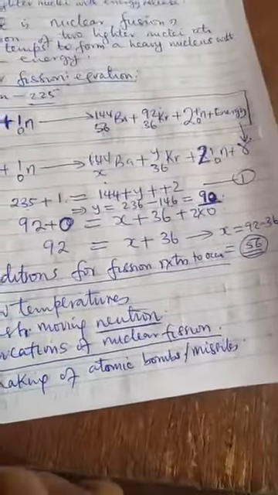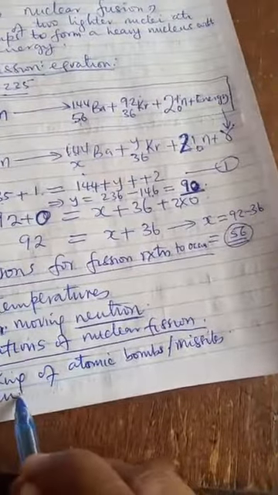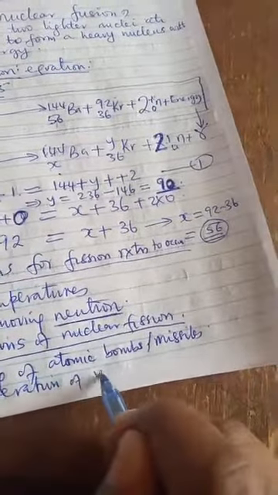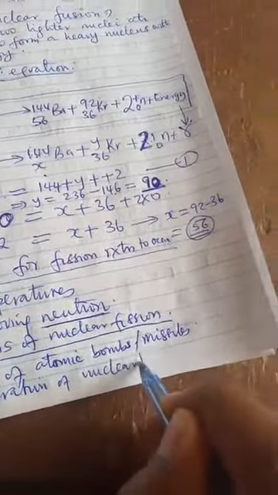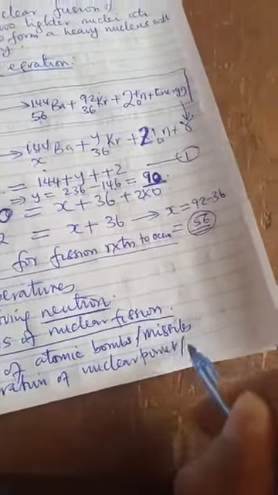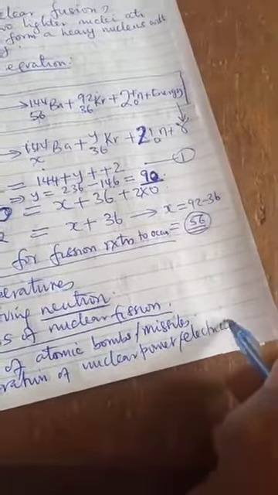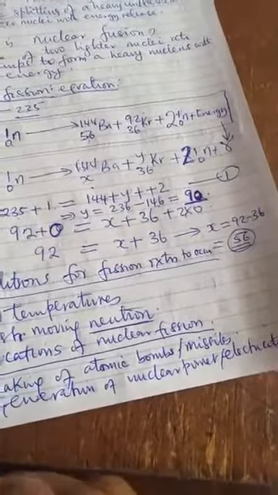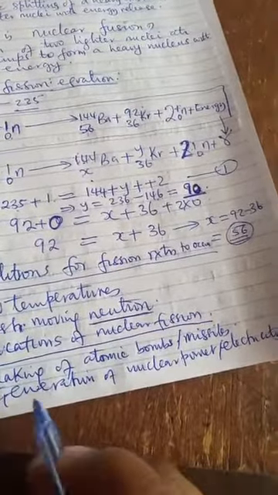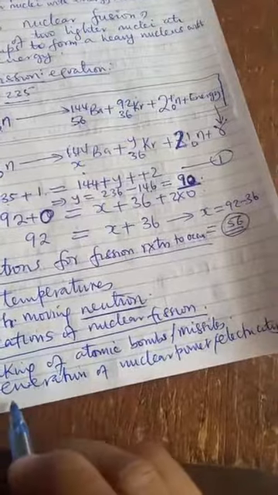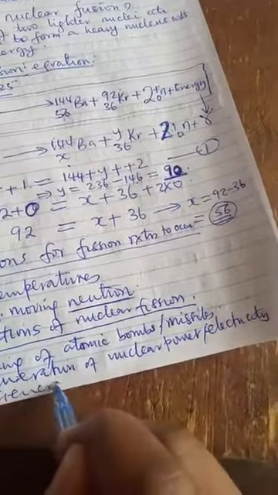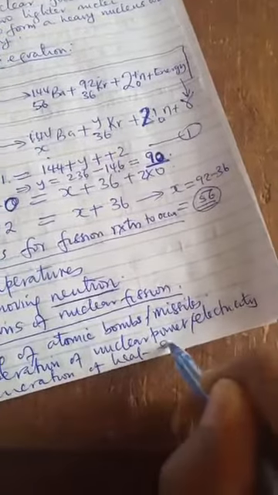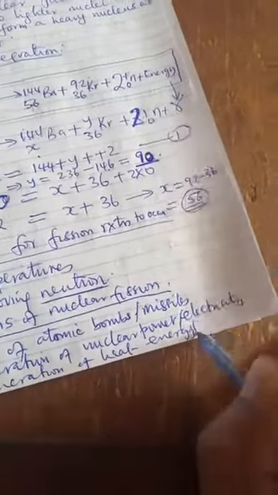It is also used in generation of electricity, especially nuclear power. And it can also be used in the generation of heat energy on a large scale.